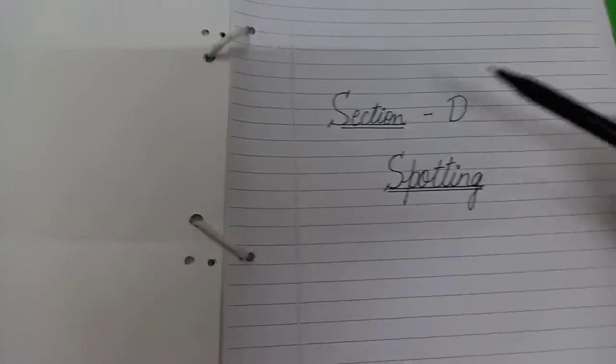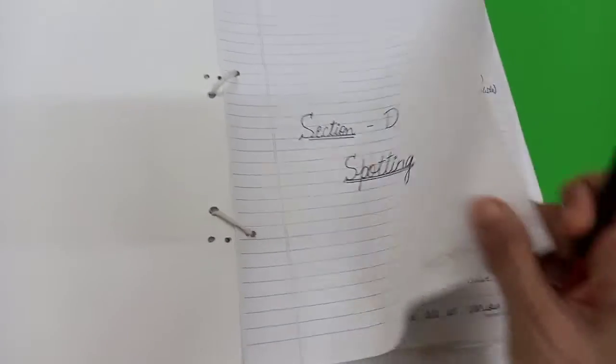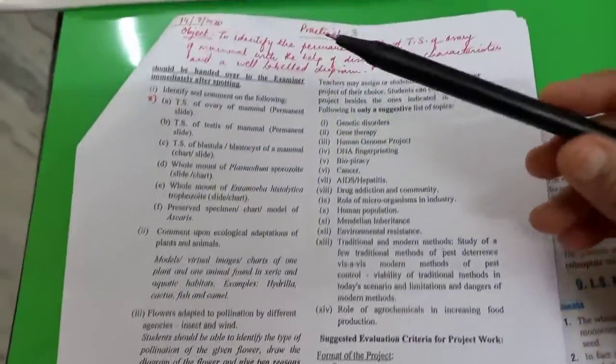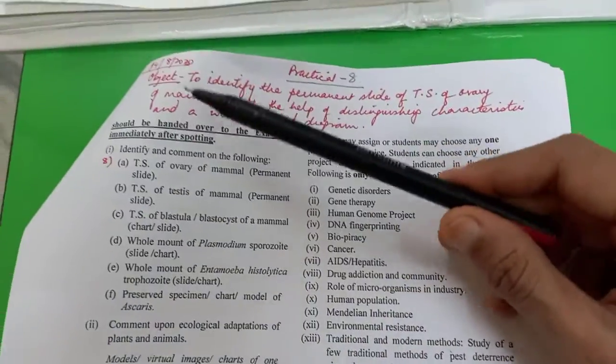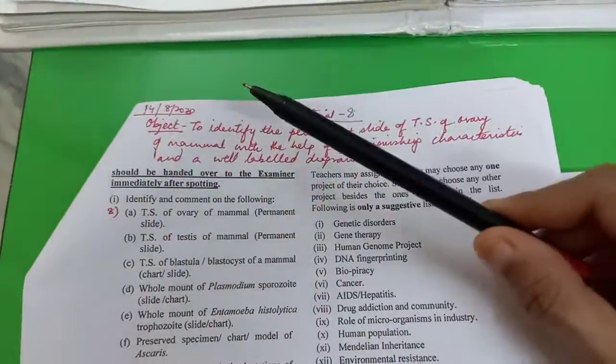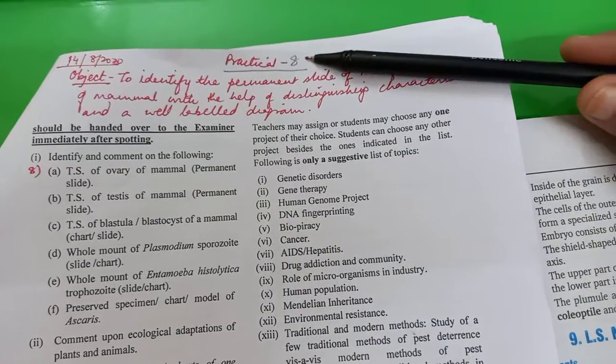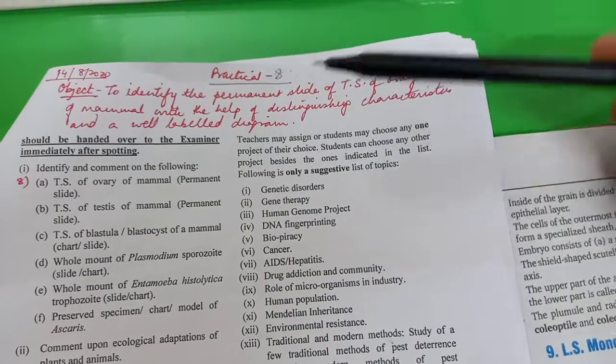Today's work begins with section D, that is spotting. In the file that you're making, the work begins with the spotting, right? Under the spotting, in your syllabus, it begins like this. Your heading for today on a new sheet would be 14th of August 2020. Practical number 8. As I told you, write the number in pencil.